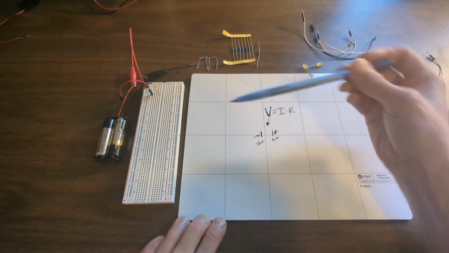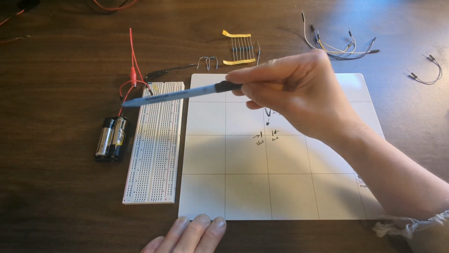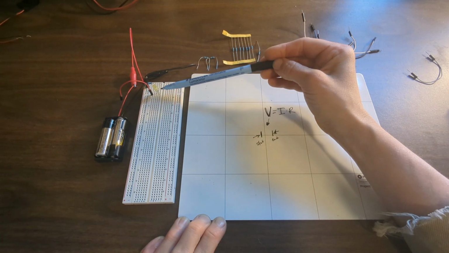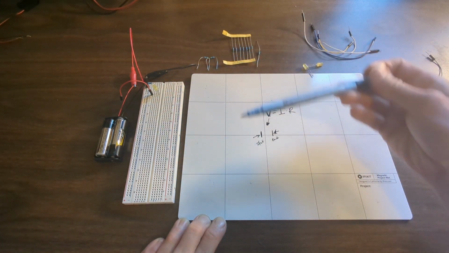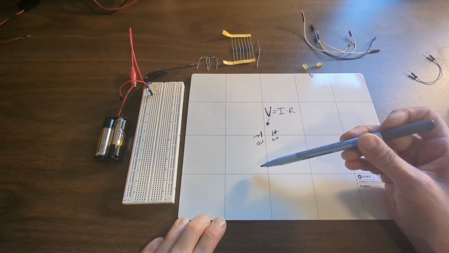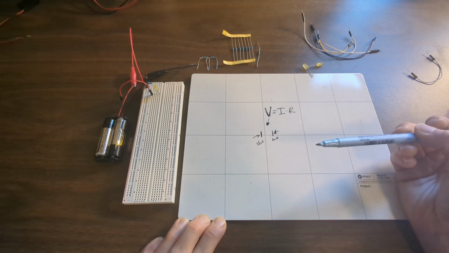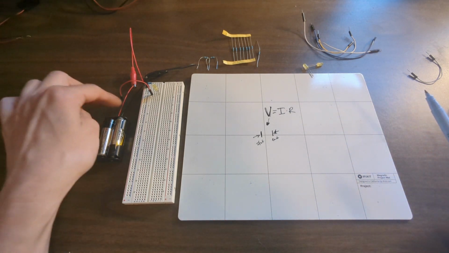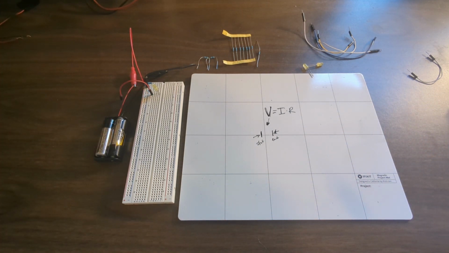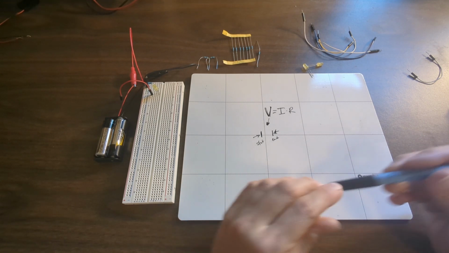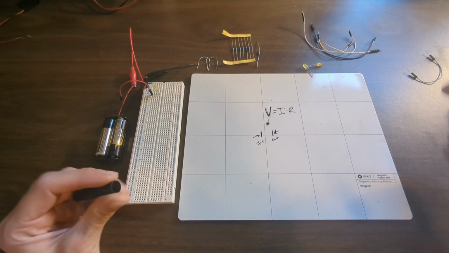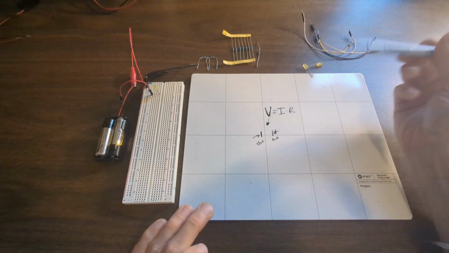You have to measure the voltage, say, across the batteries, or across the light, but you can't measure the voltage just in a wire. I guess you could measure the voltage across a wire, but it must be between two points. So that is a little tricky, and we'll look at that in more detail. We'll learn how to apply that.